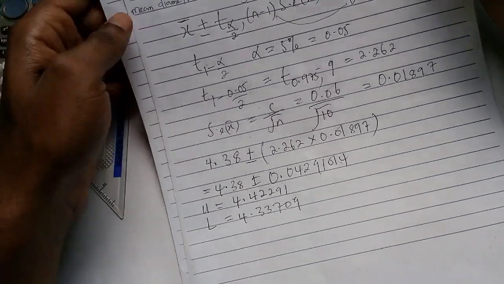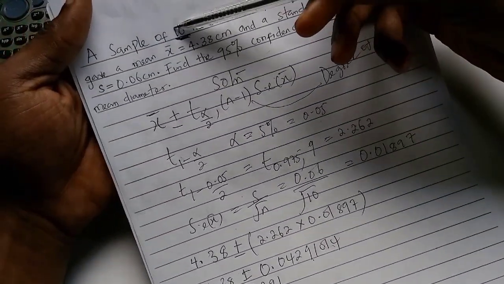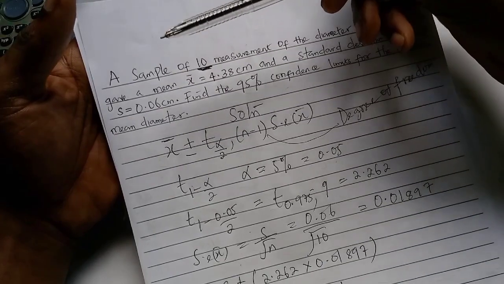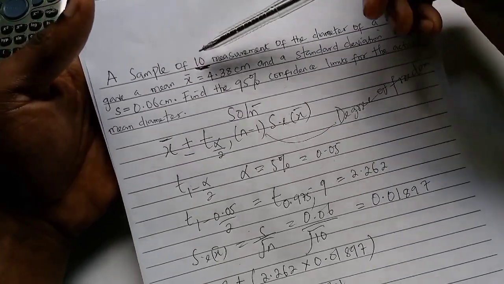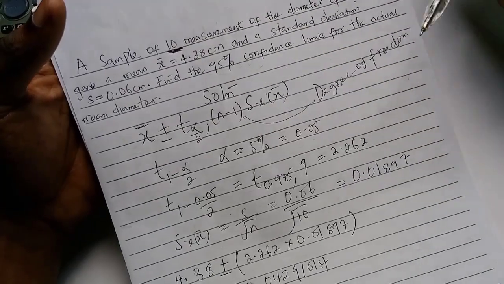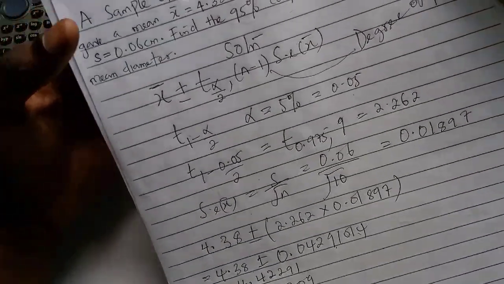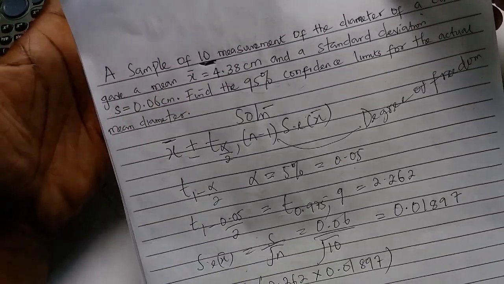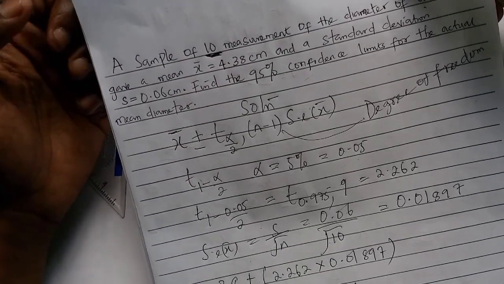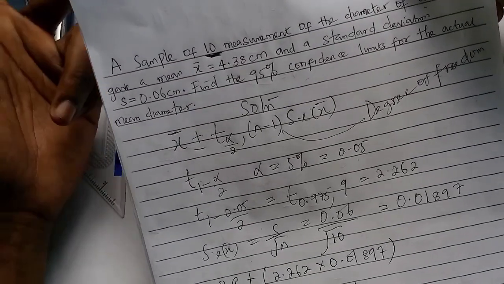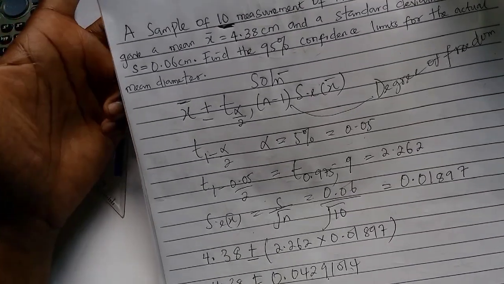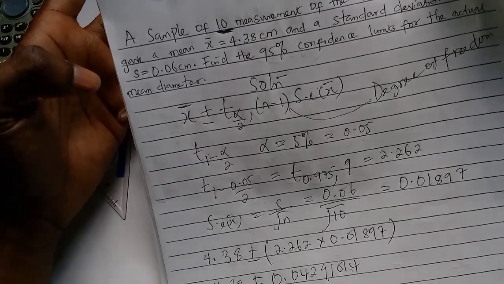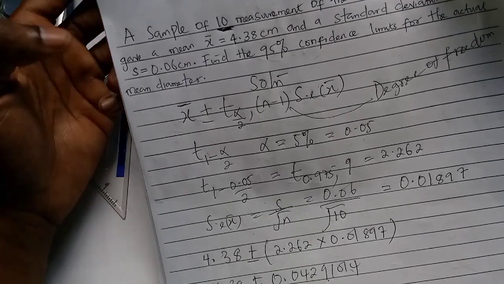But in a situation where n is equal to 10 or lower than 30, and your sigma is known, know that you are going to use your large sample, not your small sample. For your small sample to hold, your sigma must not be known, which means your standard deviation must not be known, and n must be less than 30. Those are the only two situations that will make you use your small sample. But if sigma is known and your n is less than 30, you can always use your large sample.